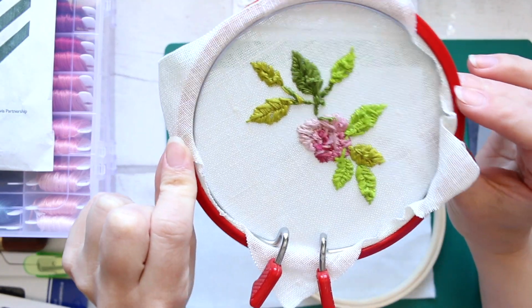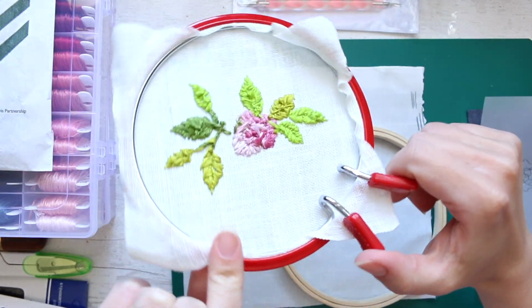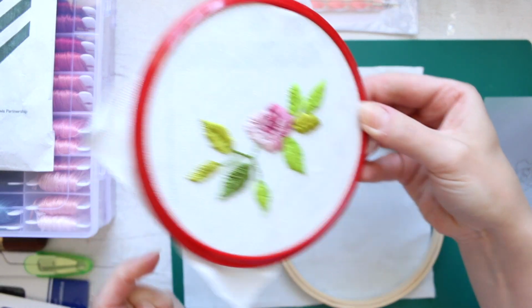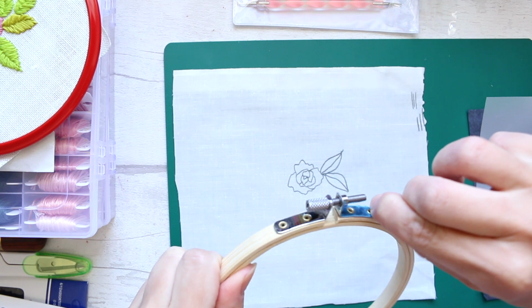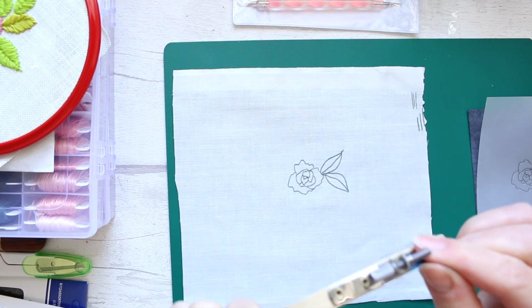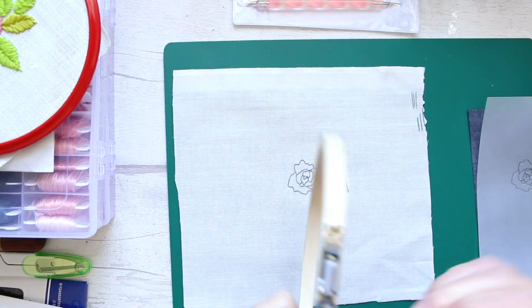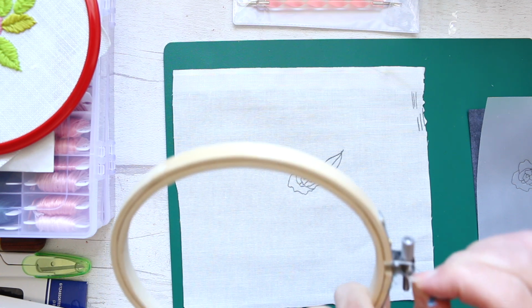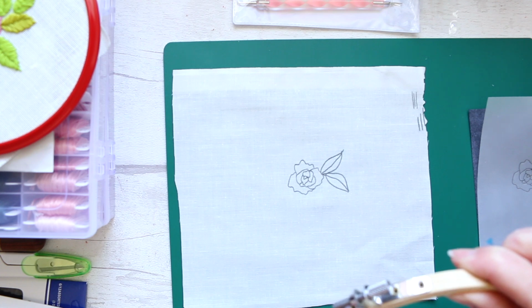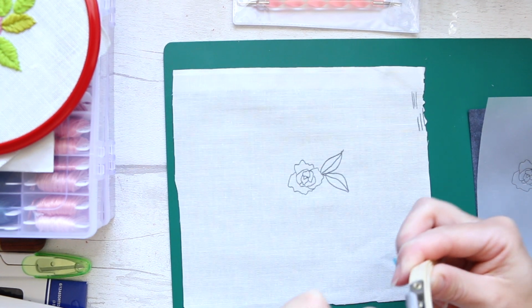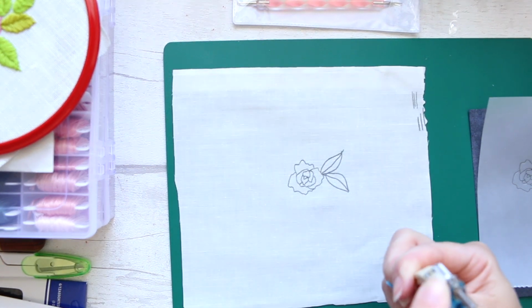It's a working one. So once you've done with this image, you would have to transfer it onto one of these to be able to hang it. Or you can work straight onto the one that you will be hanging up and assembling on your wall if you wanted to have your embroidery there.